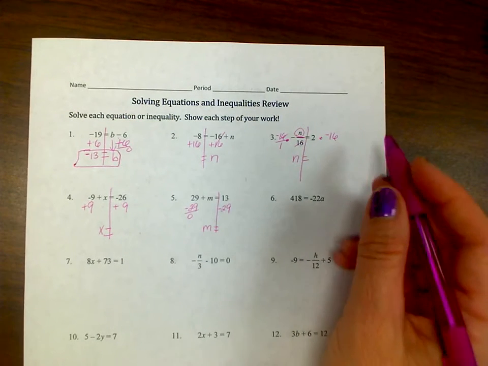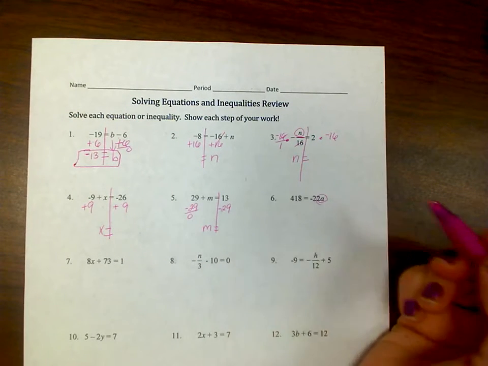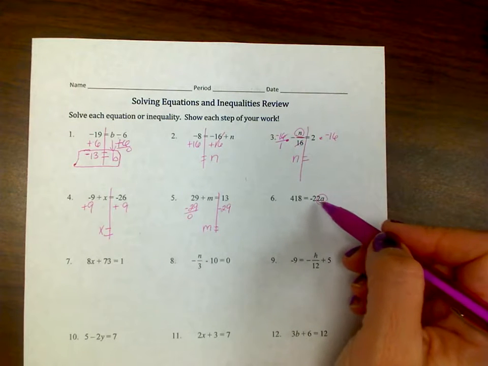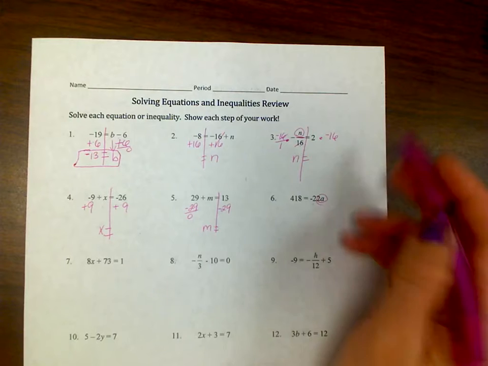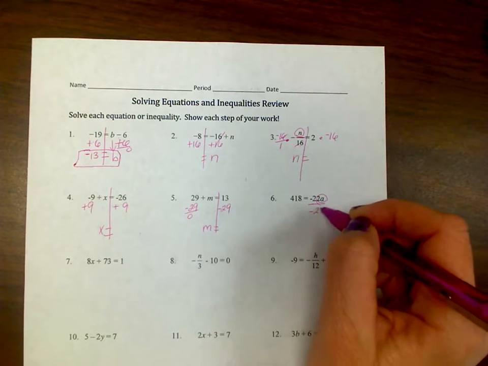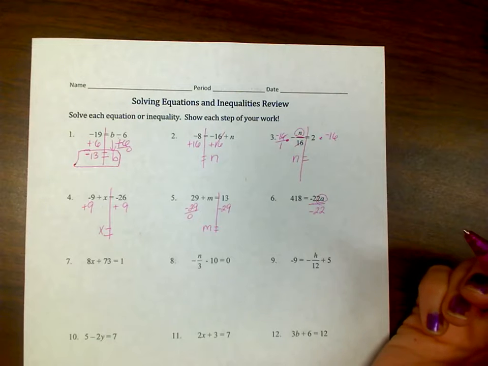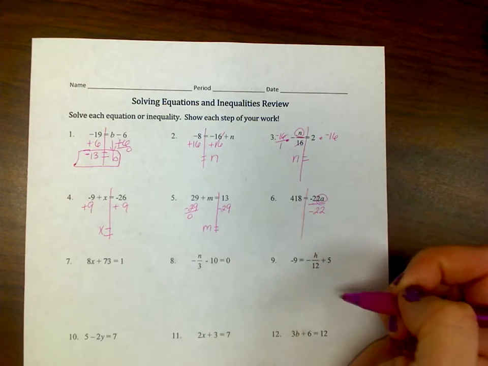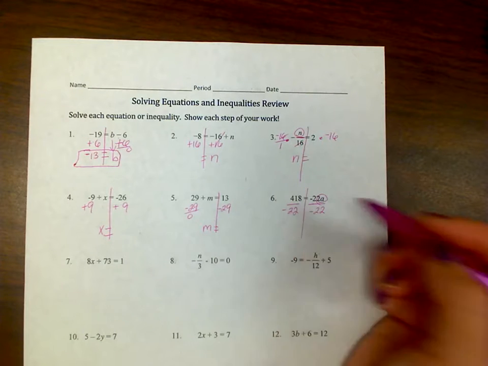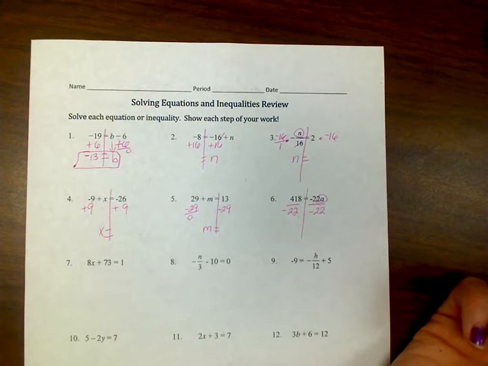Number 6. Find the variable because there's no other numbers without a variable. Ask yourself, what's it doing? It's multiplying, so you must divide by negative 22. What you do to one side, you must do to the other side. So 418 divided by negative 22.